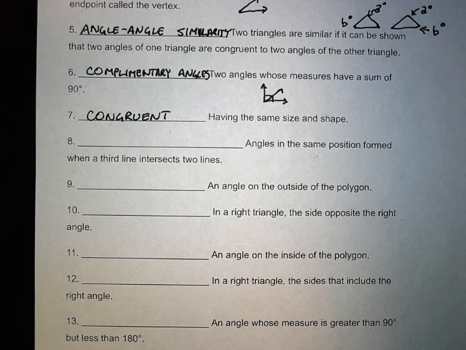Now, they're congruent compared to similar. All congruent objects are similar to each other because they have the same proportions, right? Yes. But are all similar objects congruent? No, because similar can mean bigger or smaller. It just has the same ratios and proportions. Does that make sense?